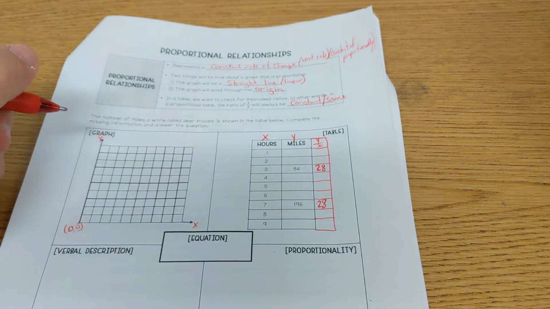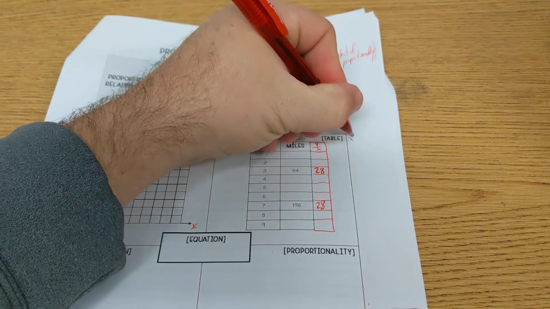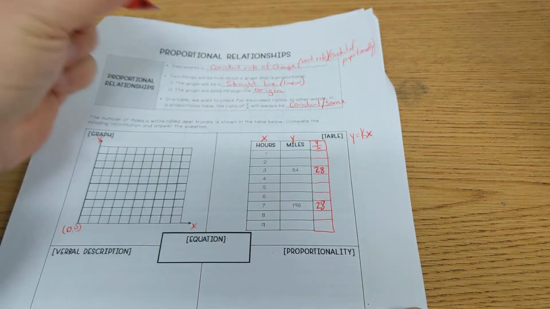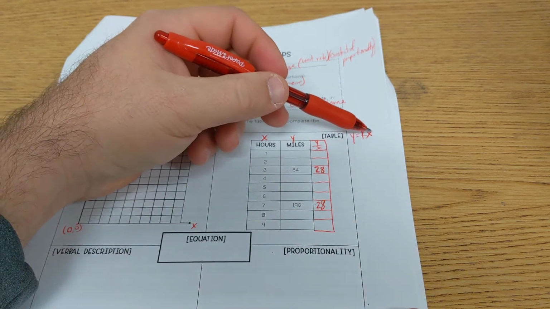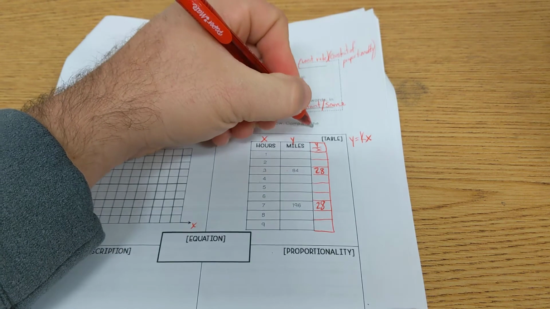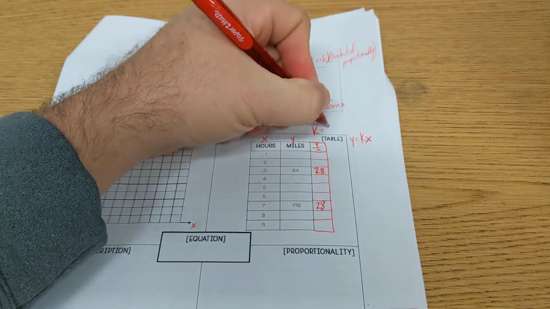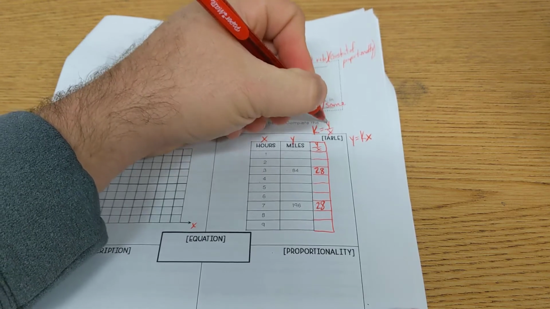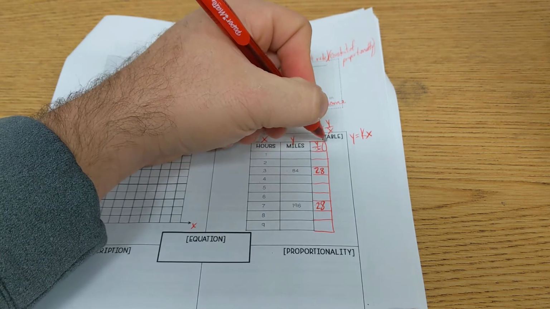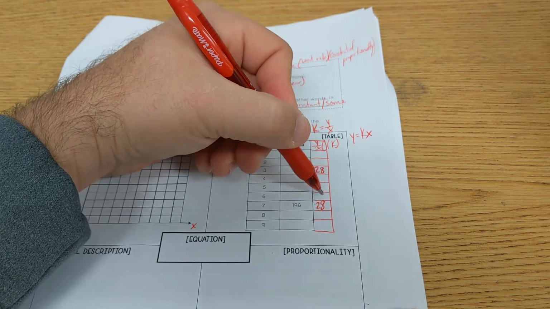Now, if we remember this equation, this is the one we're going to use: y is equal to kx. We have to remember that k is the same thing as y divided by x. So y divided by x is your k number.